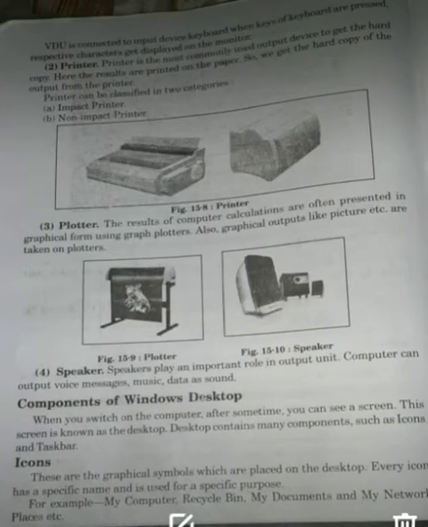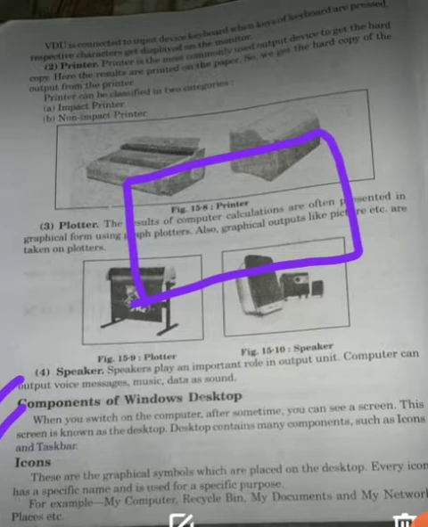So let us begin. Students, you are very familiar with what I am going to teach you, the components of Windows desktop. When you switch on the computer, after some time you can see a screen. This screen is known as the desktop, and it contains many components. Basically there are some icons and a taskbar.